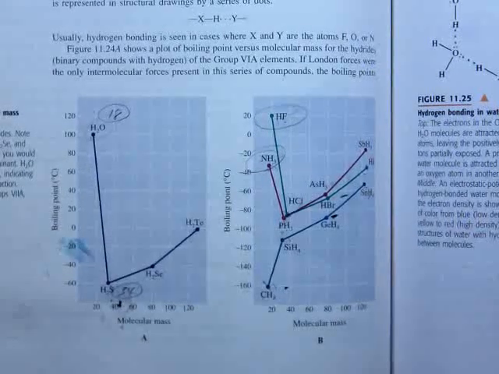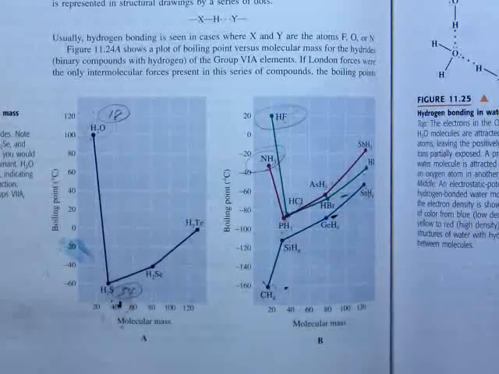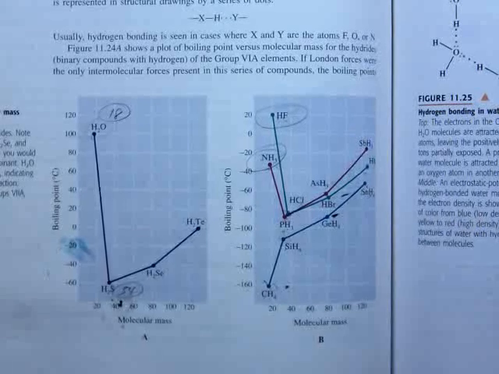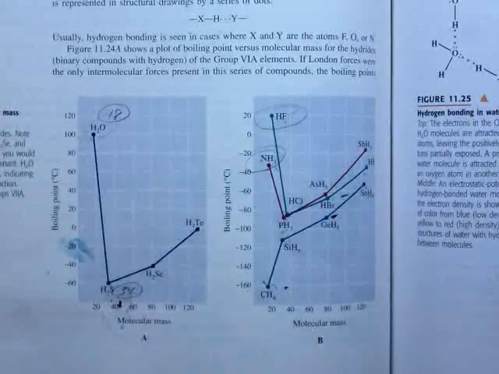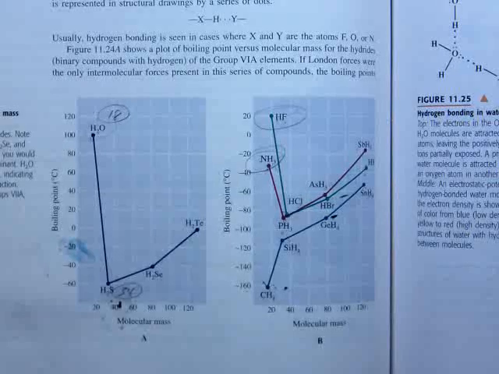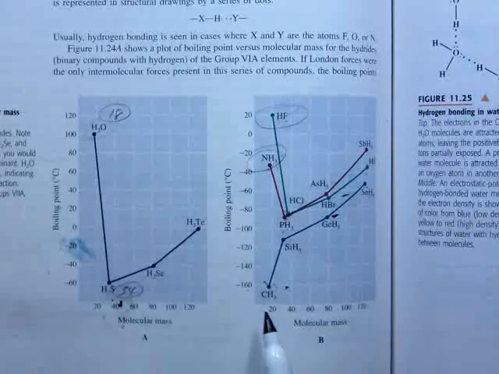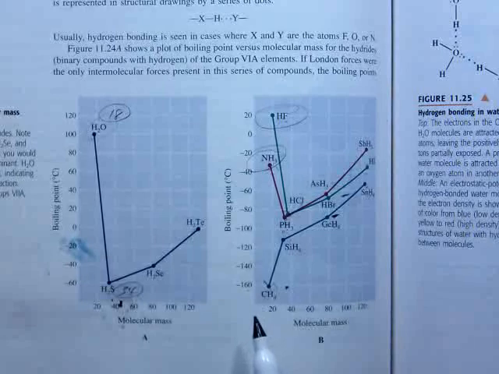Why? Well, of course, the hydrogen bonding plays the big part. So there's a strong interaction between hydrogen and the oxygen, hydrogen bonding in the water, whereas there's no interaction at all between the molecules of methane.